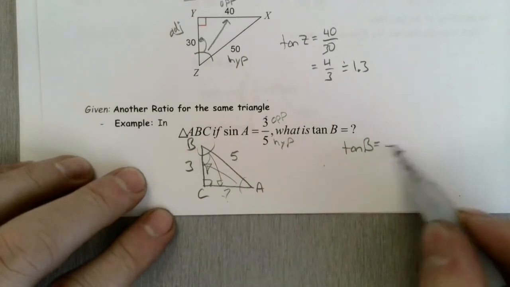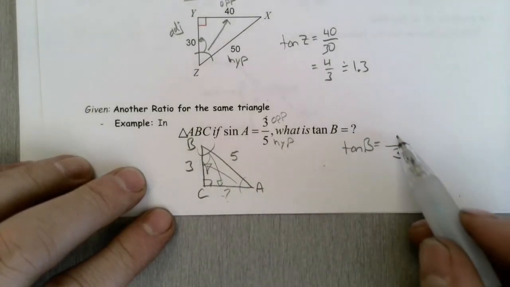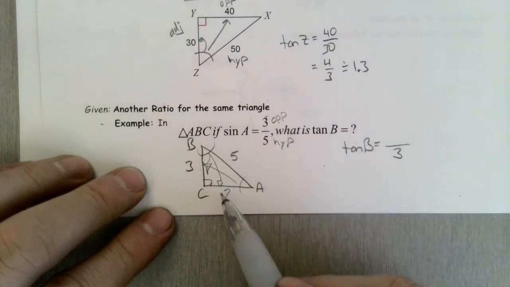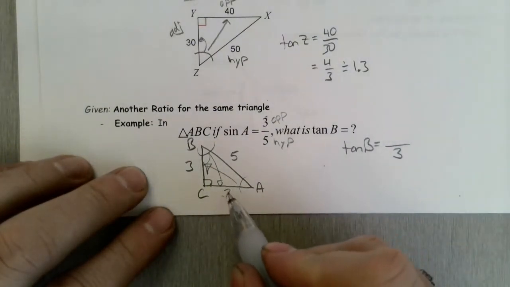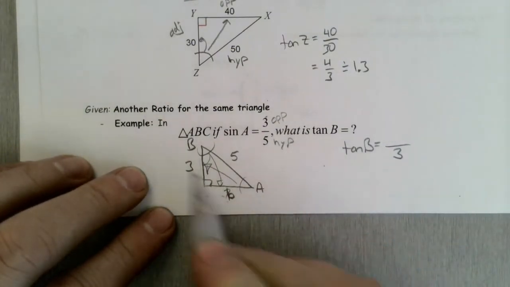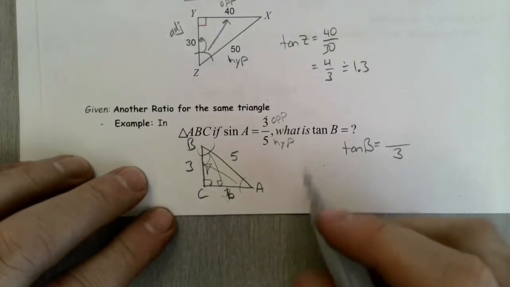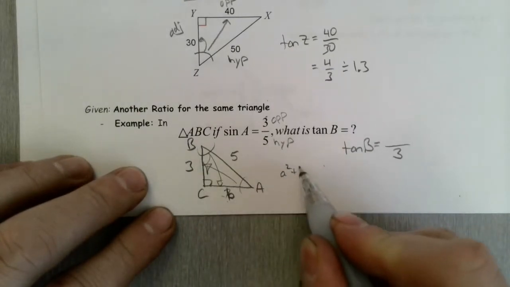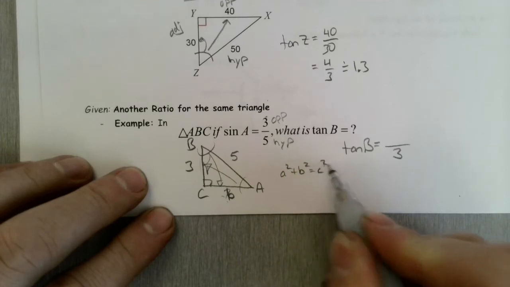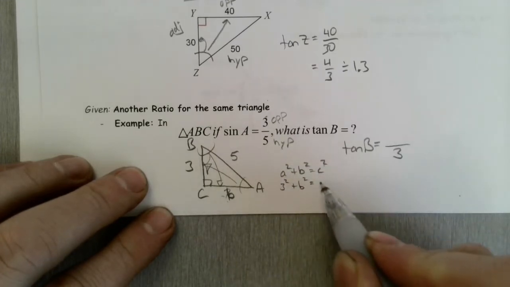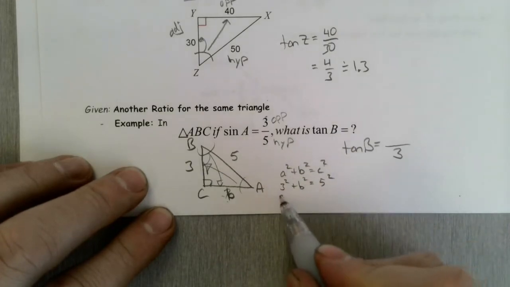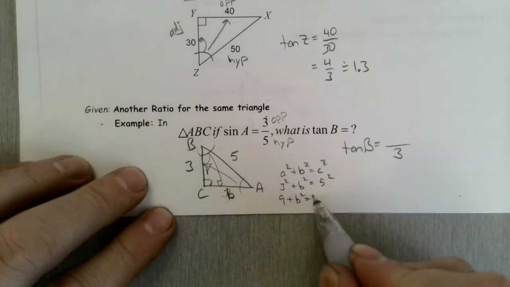So I know the adjacent in tangent goes in the denominator, so 3 is going to go down here. Question is, well, what goes up here? What is opposite B? I can use the Pythagorean theorem to figure that out. And remember, I'm going to call this my little b, because it's opposite angle B here. So little a squared plus little b squared is going to equal c squared. So 3 squared plus b squared is going to equal 5 squared. What is that? That's 9 plus b squared is equal to 25.